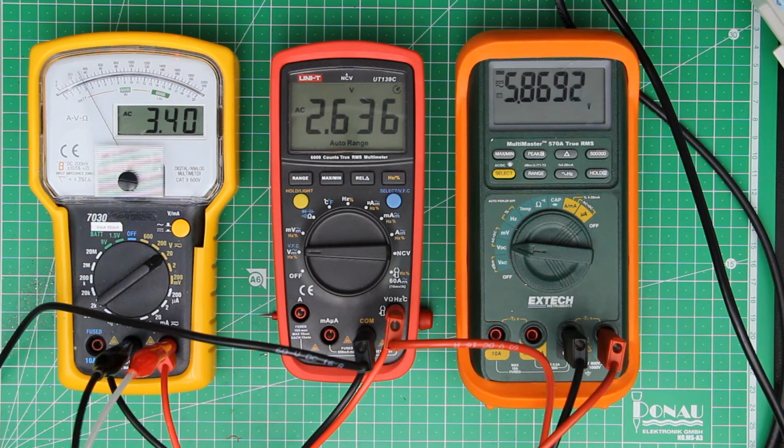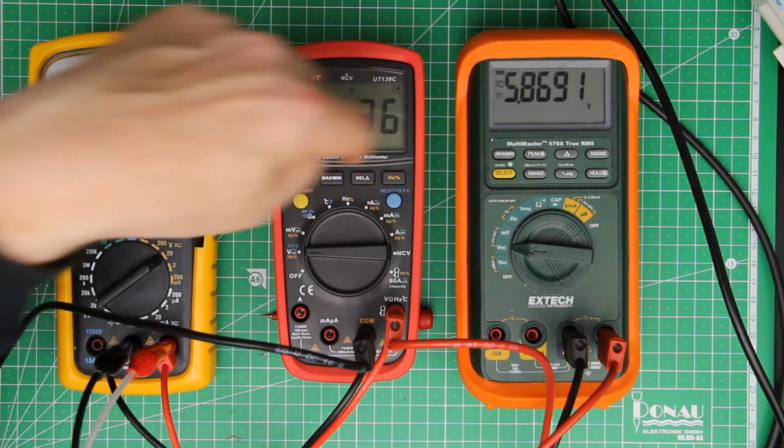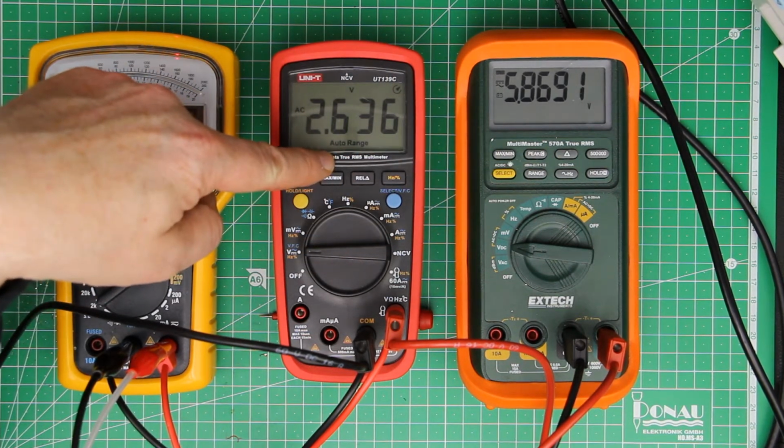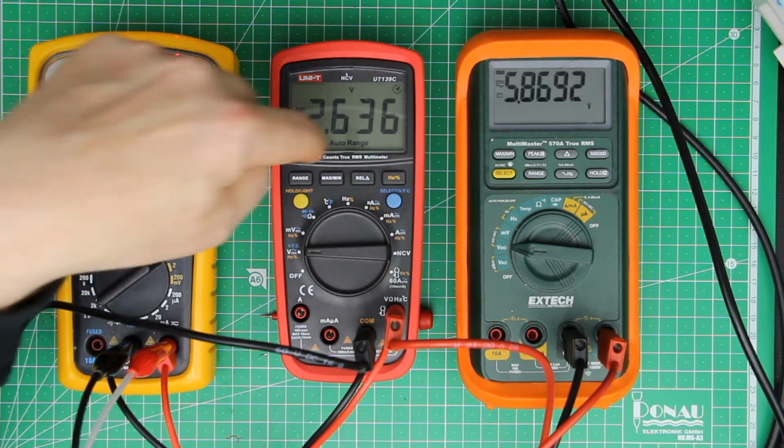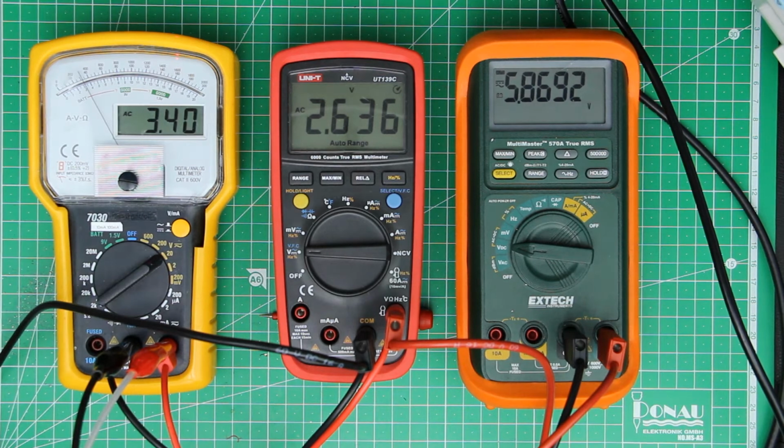Now, there is something very important to know. You might notice this cheapy one here. It certainly is not a true RMS multimeter. But these two, they both say true RMS multimeter as well, and they give totally different values. Now, of course, the reason is in what kind of signal I fed into them.